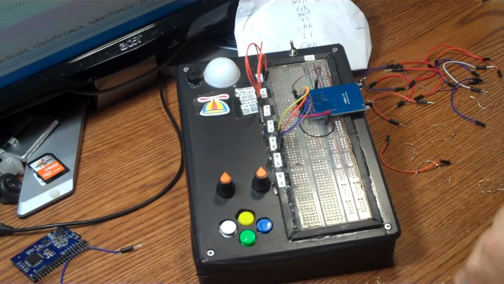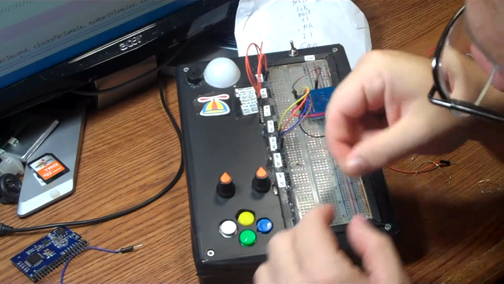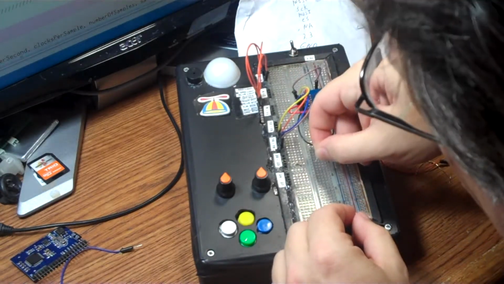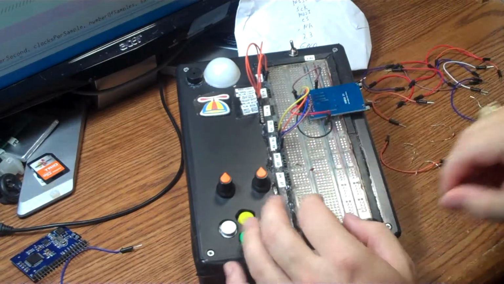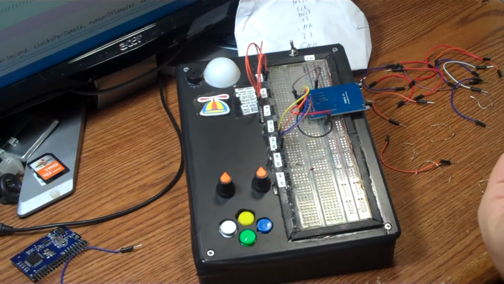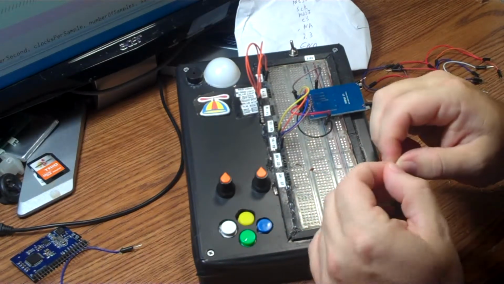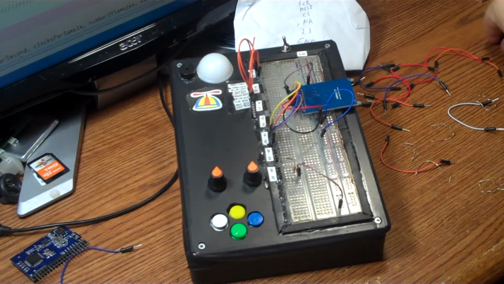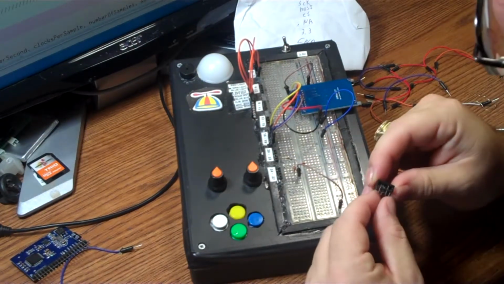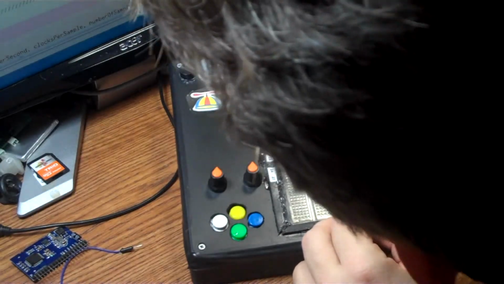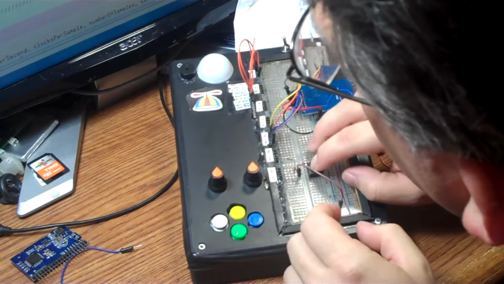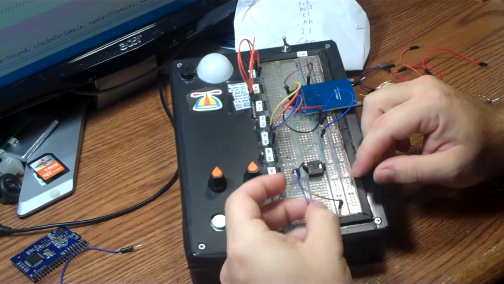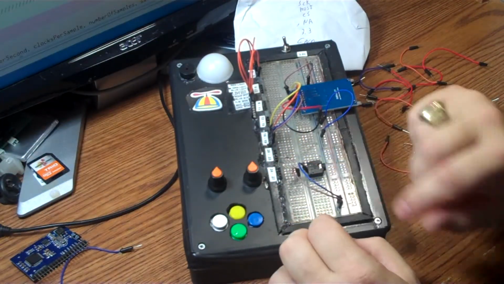So 102 goes on to my audio plug, and the 103 goes to ground. So then I need my audio plug to go right there. Put that in its ground pin and put that to ground.